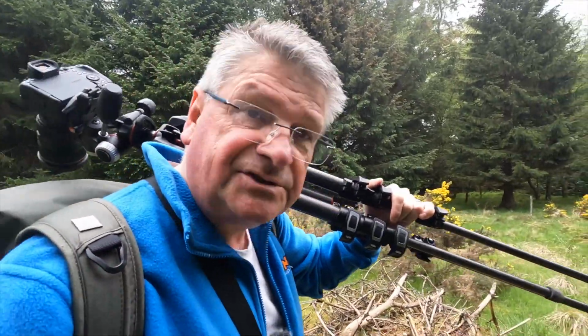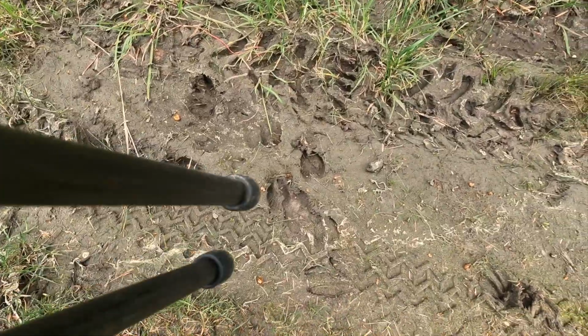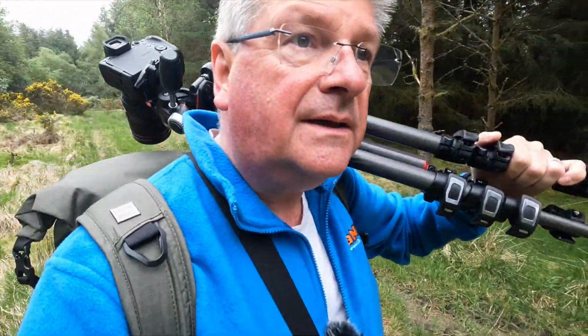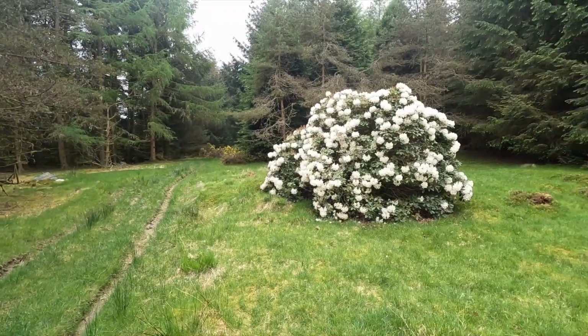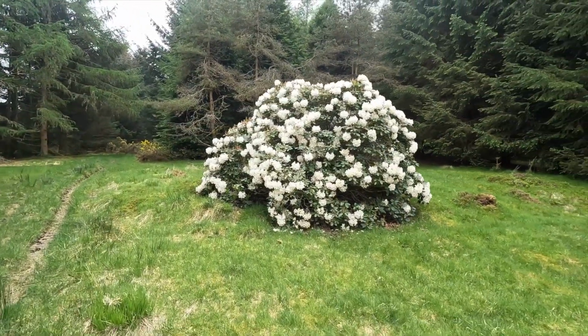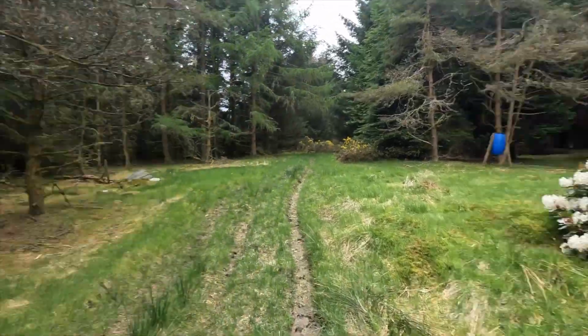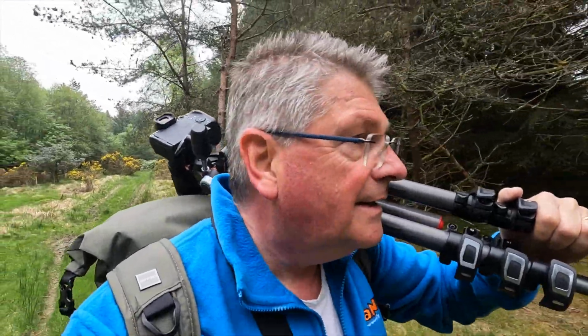I was walking along and I've just spotted quite a few tracks. If you look there, there's obviously been a few deer come this way, but there's also, I think, a rhododendron bush. See this? It's really, really pretty. To be fair, it's not going to make a nice image because there's no sun, the sky's too bright. But I'll keep walking and let's see what else we find.